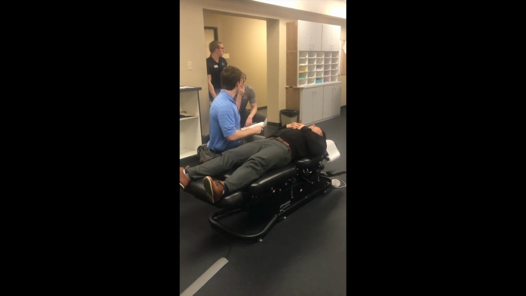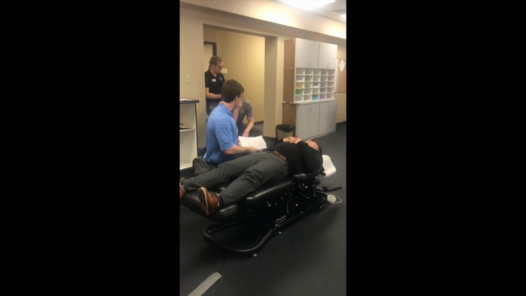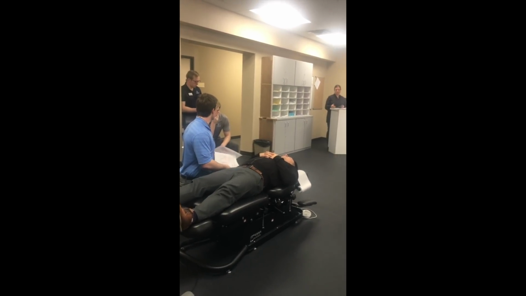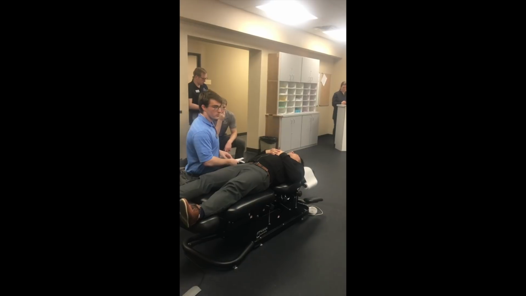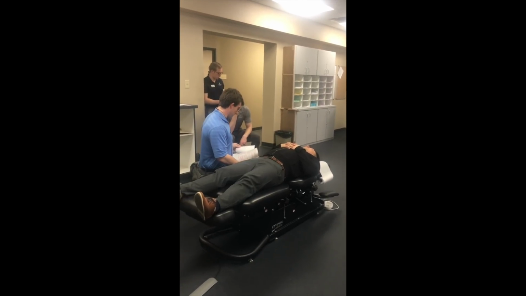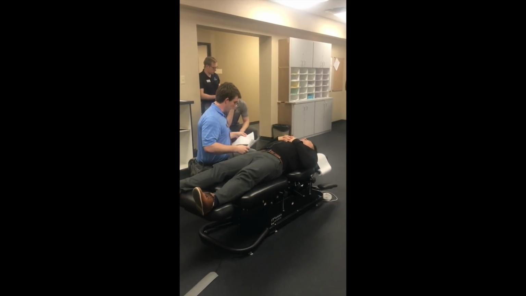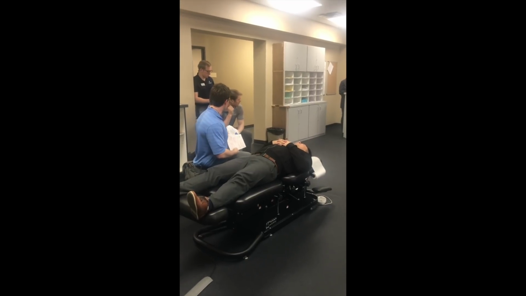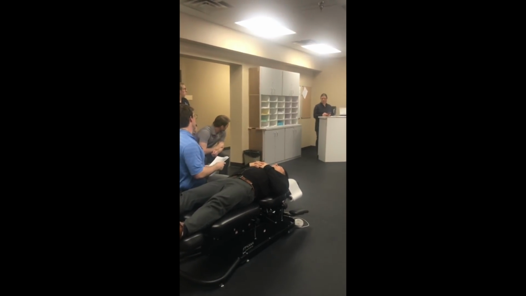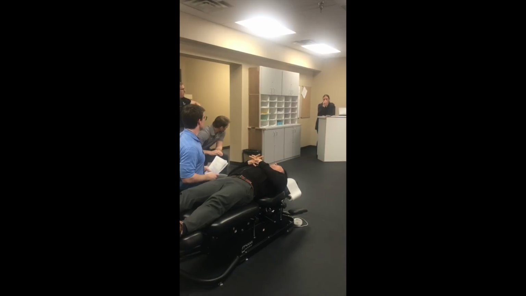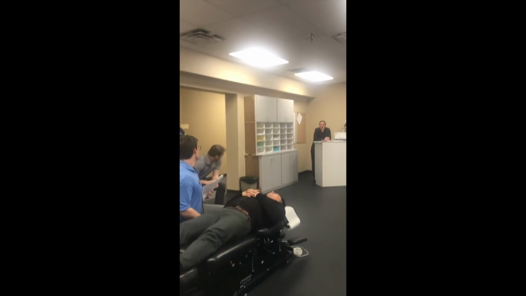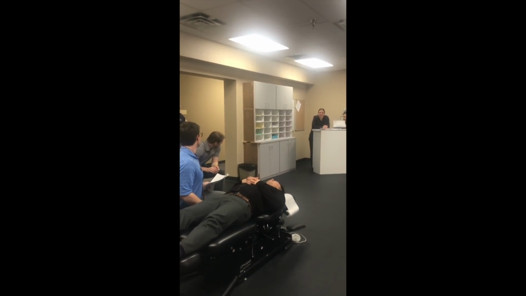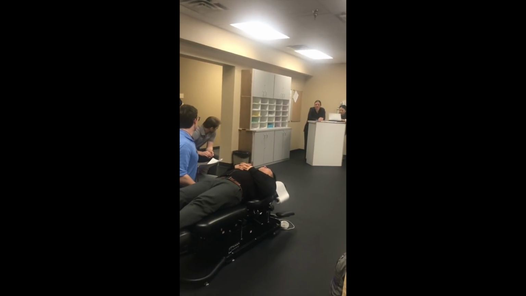You should percuss before you palpate. Just before you palpate. You should always go off with the percussion first. Percuss before you palpate. We'll make sure of that. What about the umbilical reflex? Is that before percussion or is that before palpation? Yes. Okay.